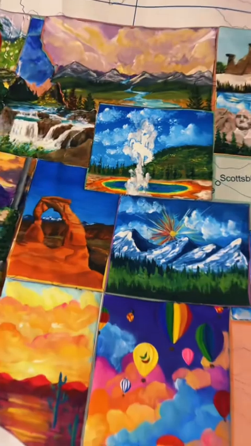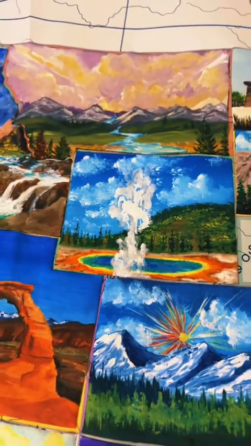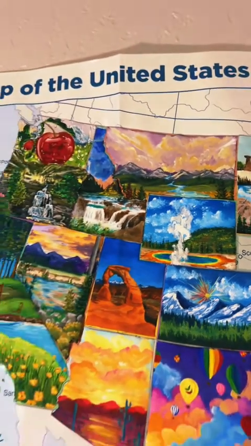Taking a little bit of a closer look now that it is up on the map with all of our other beautiful states. Just a couple more to go.